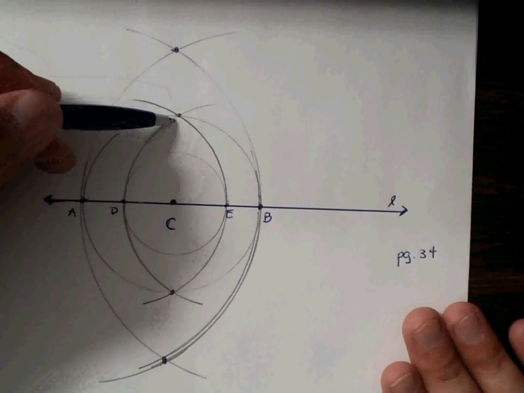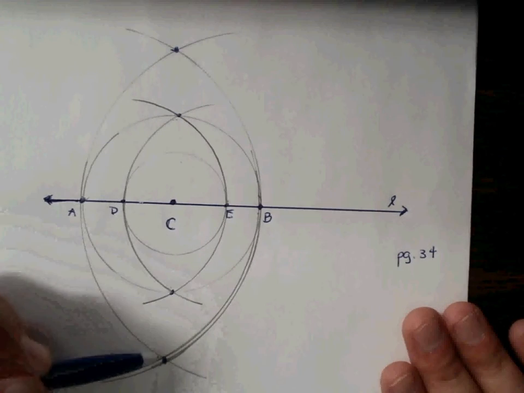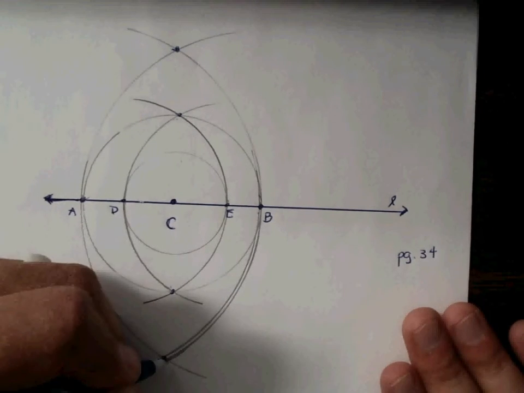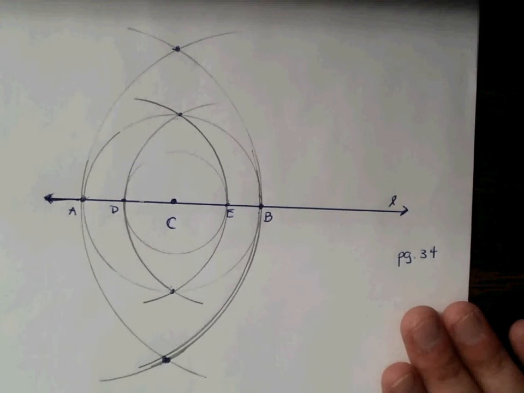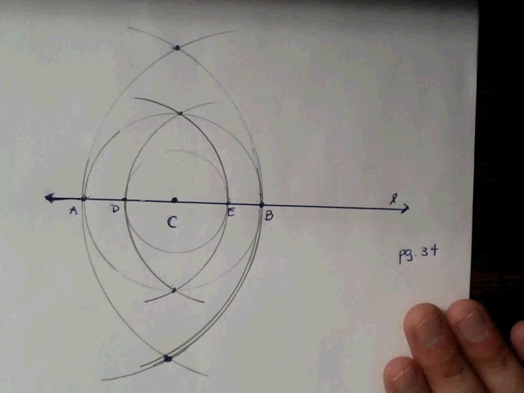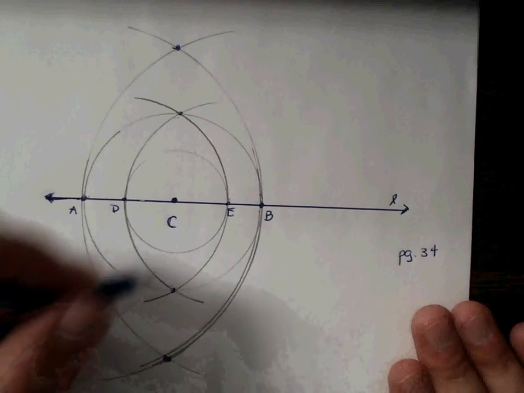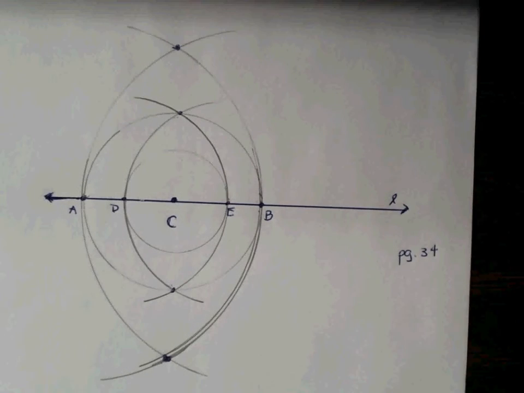What do I know about this point, this point, this point, this point, and this point in relation to A and B? Okay, they're in the middle. Oh, who's that? It was beautiful. Say it again, louder, with gusto. They are all equidistant. Yes?